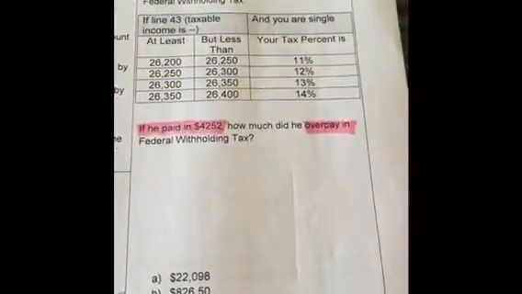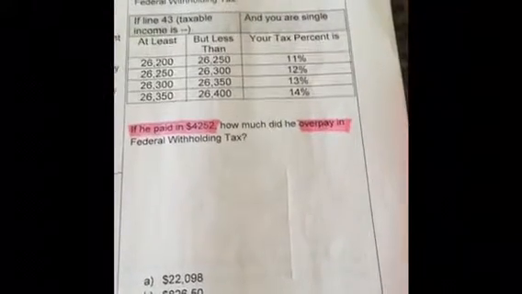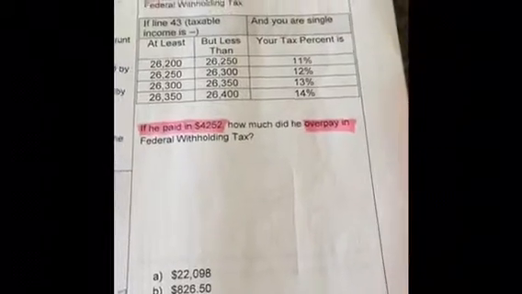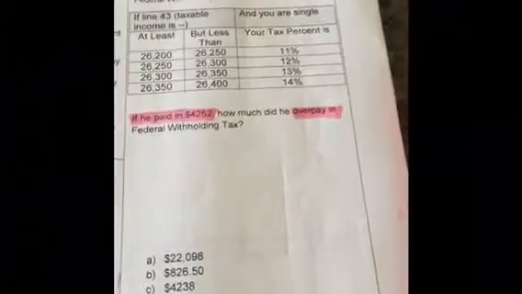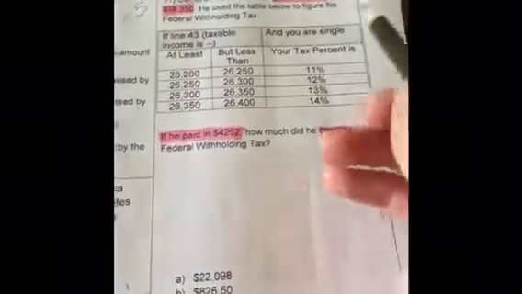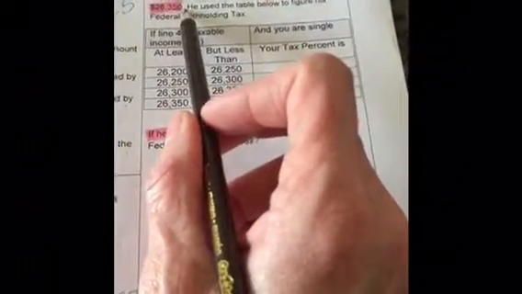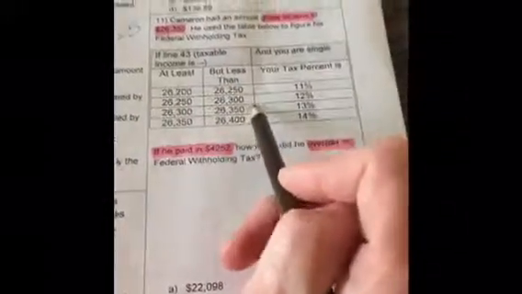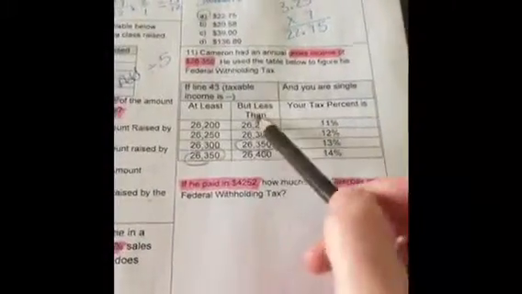Cameron had an annual gross income of $26,350. He used the table below to figure his federal withholding tax. If he paid $4,252, how much did he overpay in federal withholding tax? The first thing I need to do is I need to figure out how much he should have paid. So with $26,350, I see it here and I see it here. So let's see what it says.